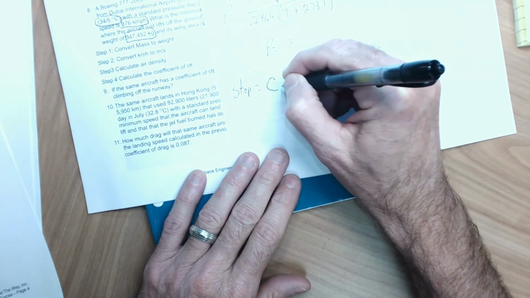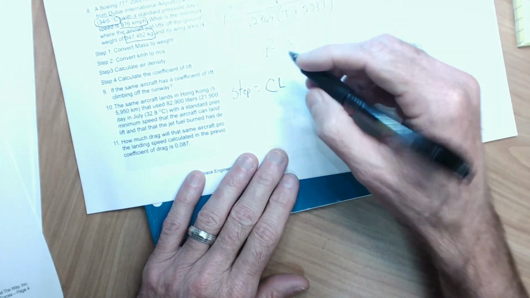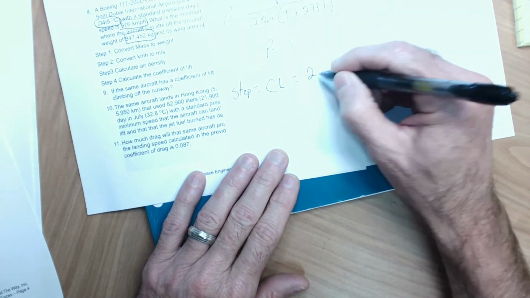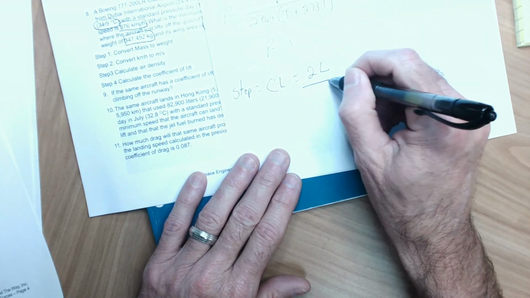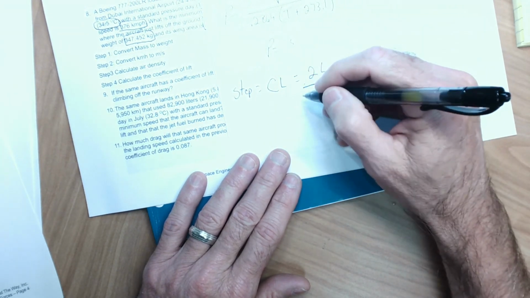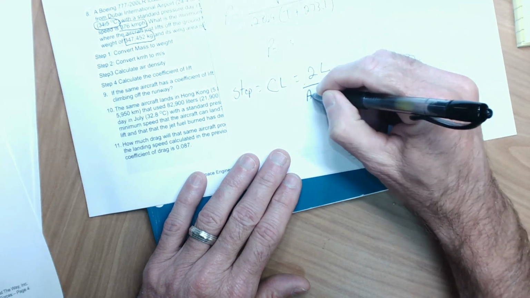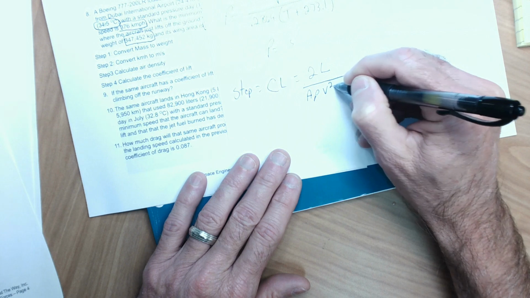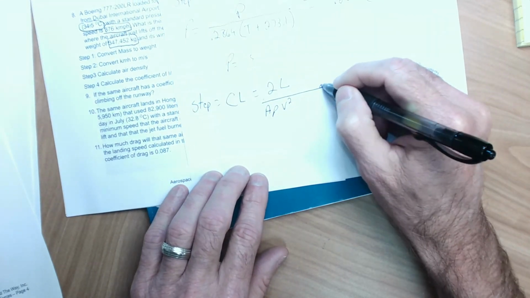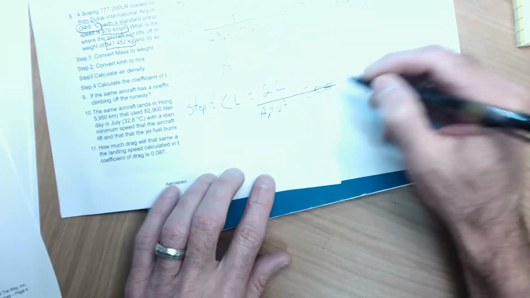So coefficient of lift equals 2L over the area of our airfoil, our air density, times our velocity squared. Okay? Oops, I put a big old thing out here. All right?